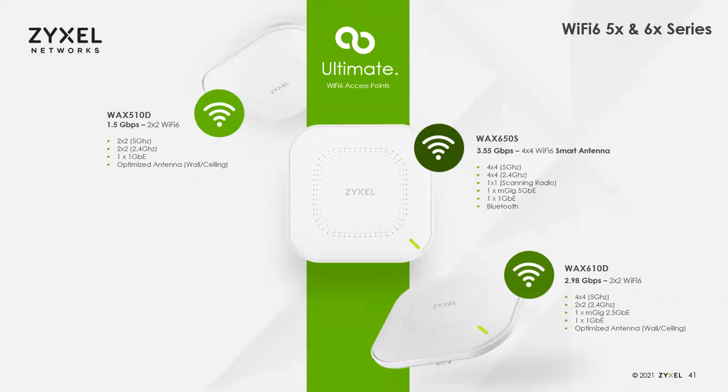On the Wi-Fi 6 side of things, we have the WAC 510D. So this is very similar to the 110AX, but it adds dual optimized antennas, as we talked about earlier in the presentation, which will let you change the antenna configuration based on where you've mounted the device. We've got the WAC 610D, very similar to the earlier NWA 210, but again, this one has dual optimized antennas on it. And then we've got our WAC 650S, which is our flagship product.